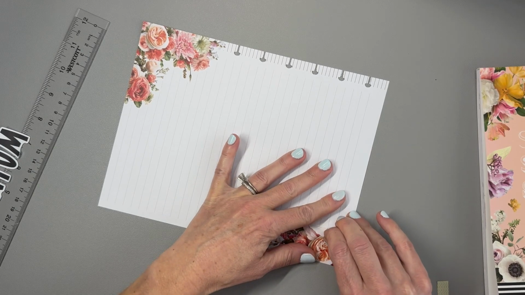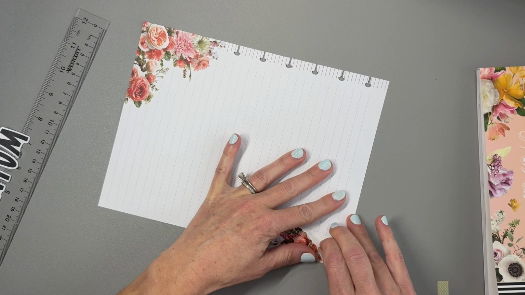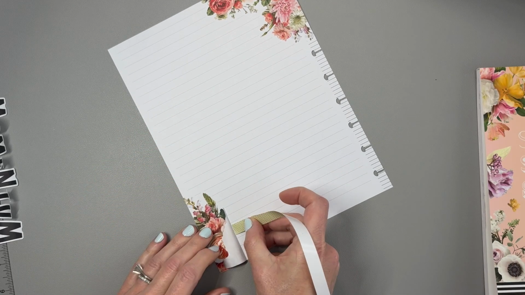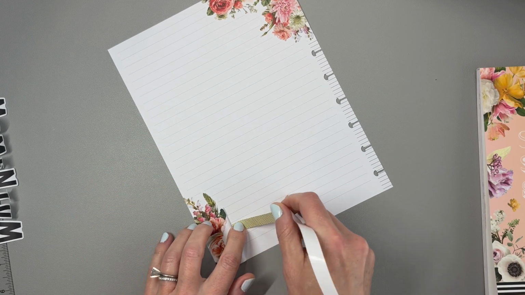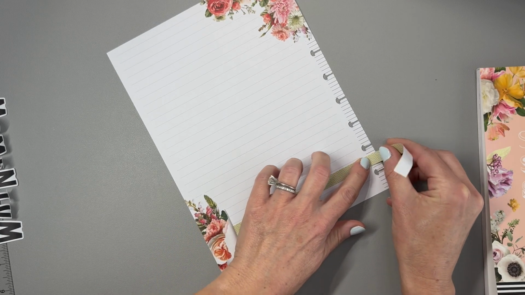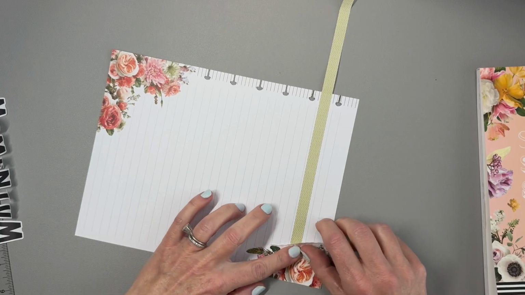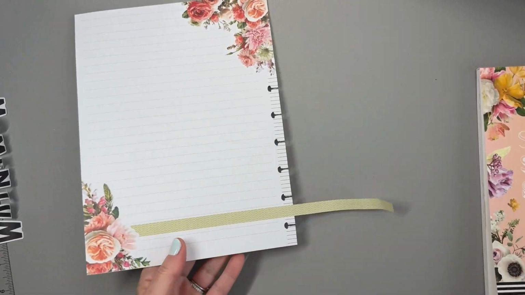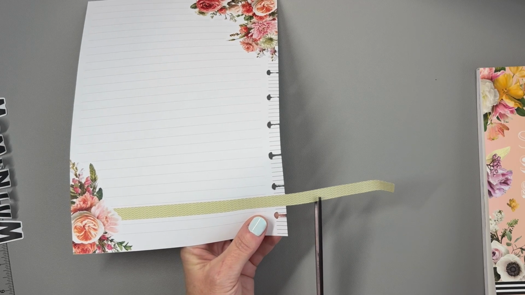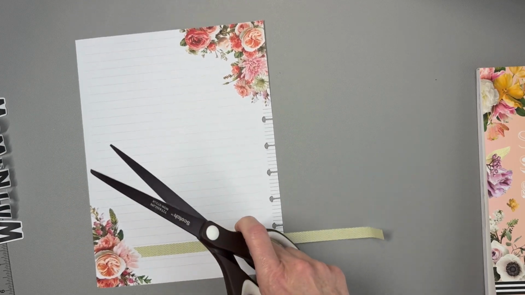And I think that will look really pretty going through that word. All right, and then we will trim this off here. I think that's pretty straight. Is that straight? Yeah.